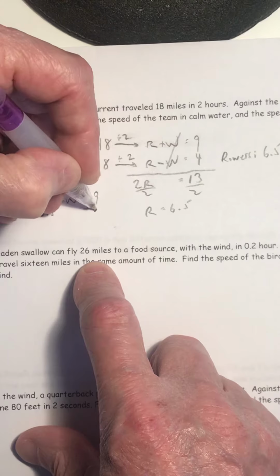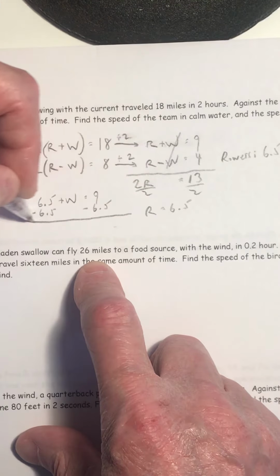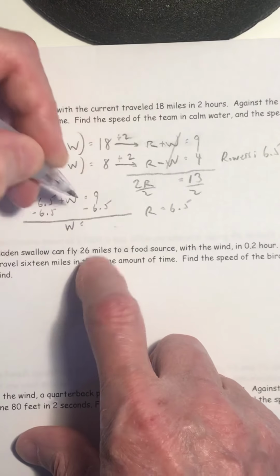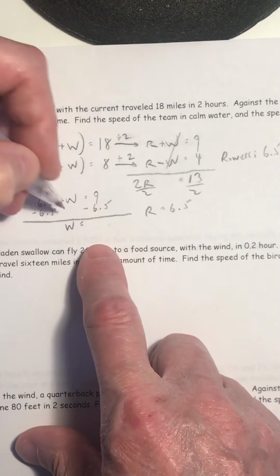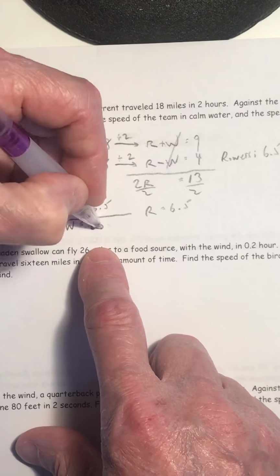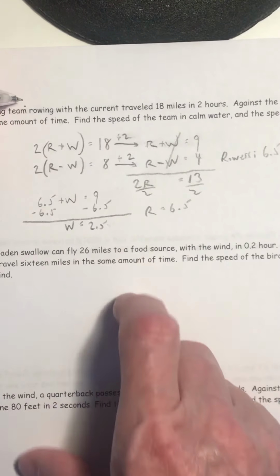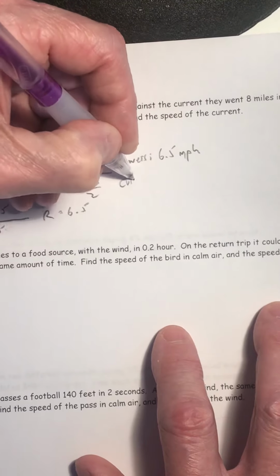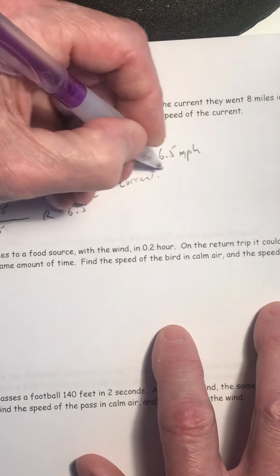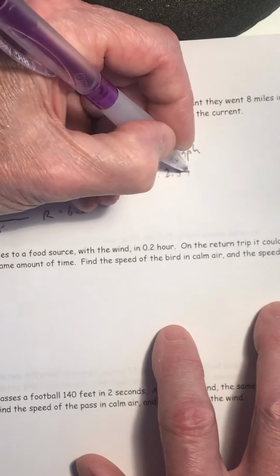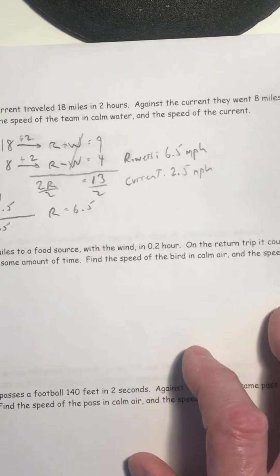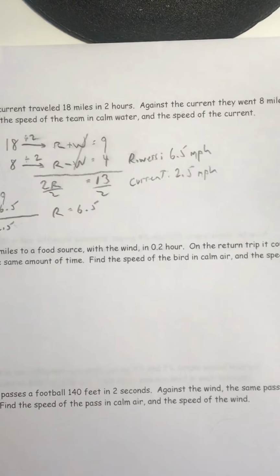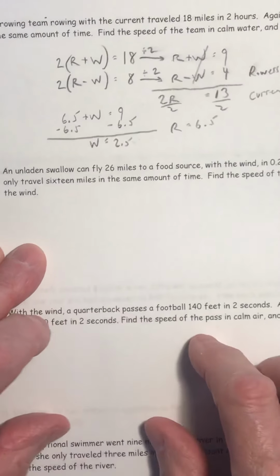Subtracting 6.5 from both sides, we get the W by itself, and that'll be 2.5. So the water speed, or the speed of the current, 2.5 miles per hour. Okay. That's number 4. Number 5.